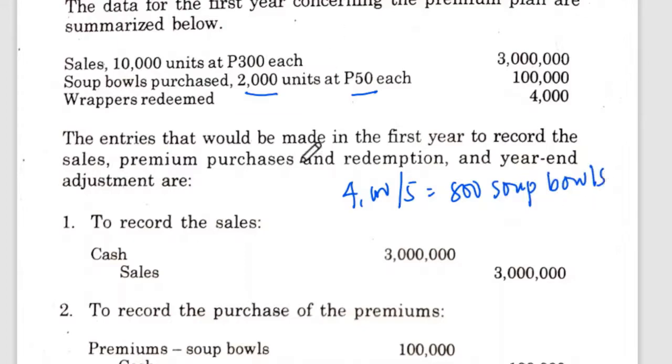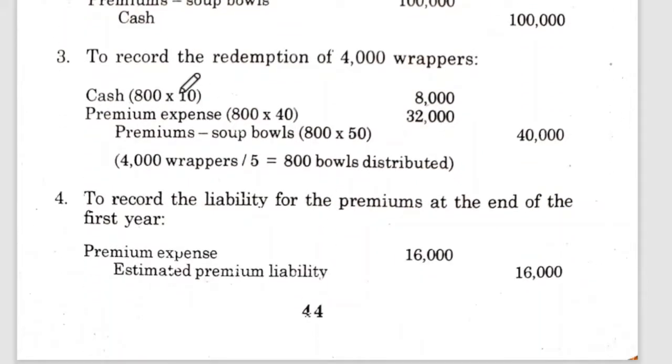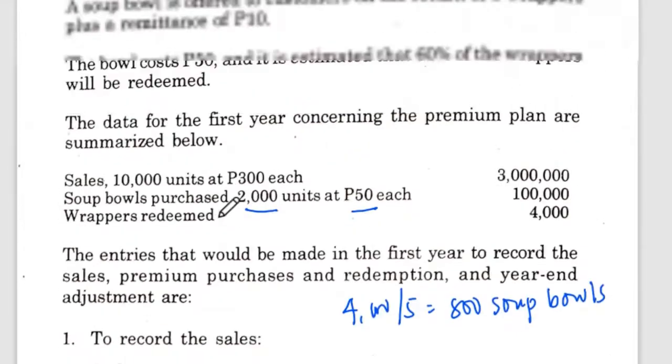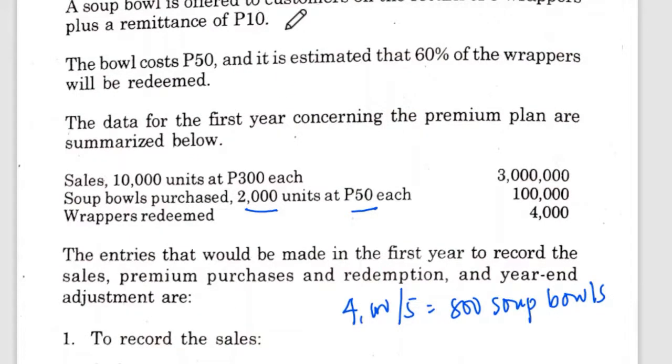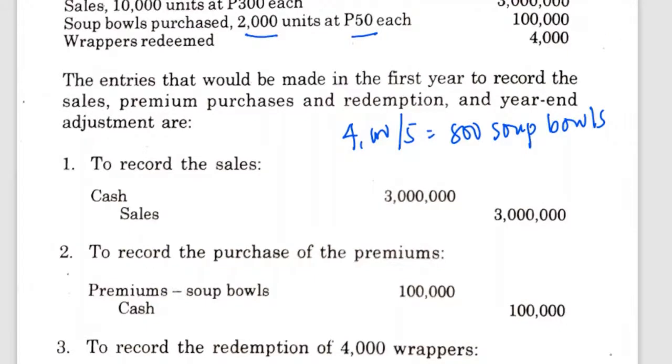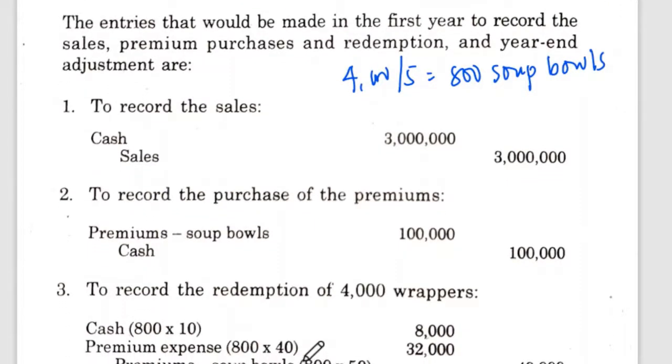So to record the redemption, debit cash, that's 800 times 10. That is what I computed earlier, 800 times 10, because there would be a remittance of 10 pesos or cash-out by the customers. So that's 8,000. Debit premium expense, that would be 40 pesos only. Why is it 40? We can recall my discussion earlier. If there is a reimbursement or cash-out on the part of the customer, we will deduct it from the cost of the premium. So net is 40. So 800 times 40, that's 32,000, and credit the premiums, soup bowls. You have 800 times 50, which is the actual cost of the soup bowls.